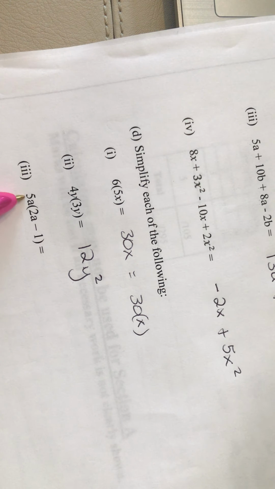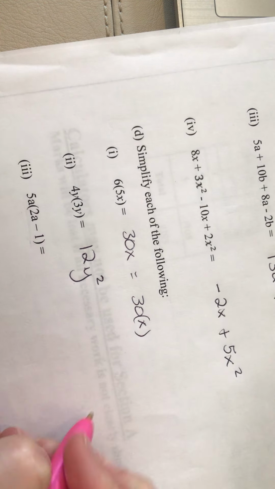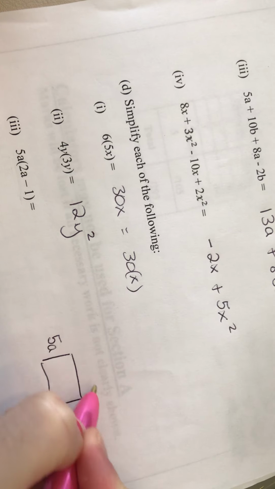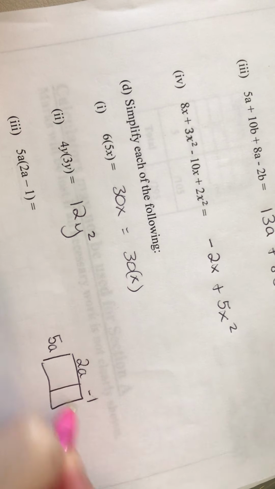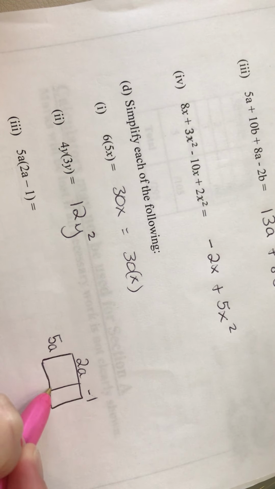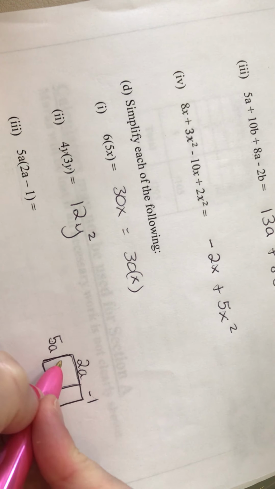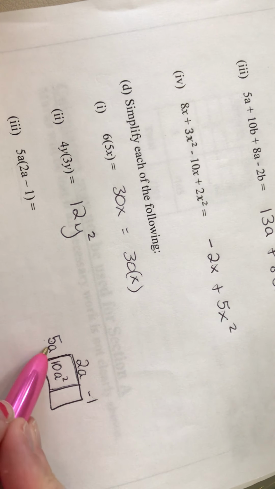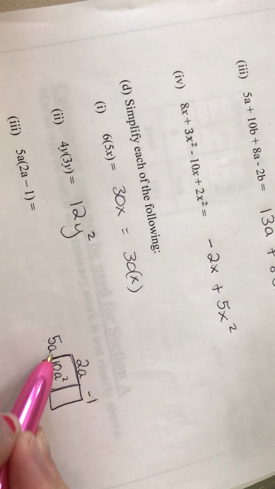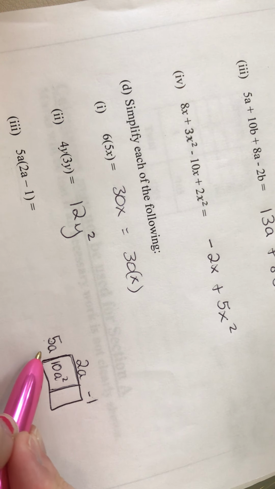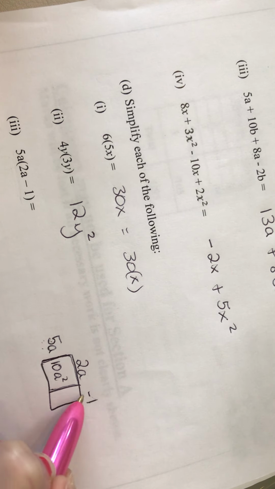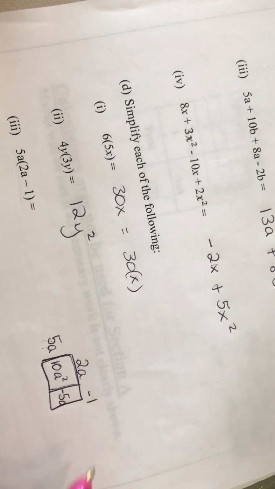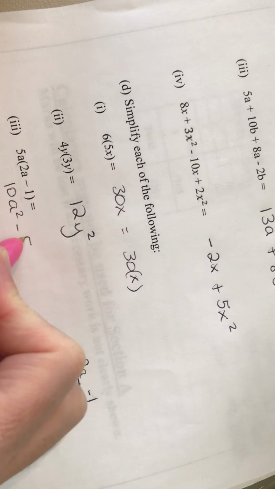Here, these are getting a bit longer now, so we could try and use our box method or the array method from before. So if I have 5a and I have 2a minus 1, we could try and work out the area of this box here. So 5 times 2 is 10. a times a is a squared. And then 5a times 1 is 5a. So anything times 1 is itself. So 10 times 1 is 10. 100 times 1 is 100. 5a times 1 is 5a. But it's 5a times minus 1, which gives me minus 5a. So that's 10a squared minus 5a.